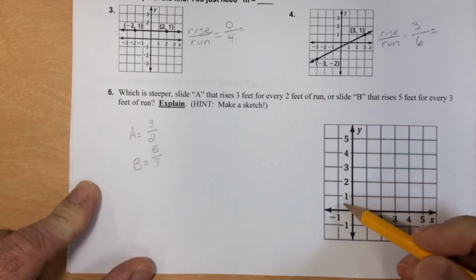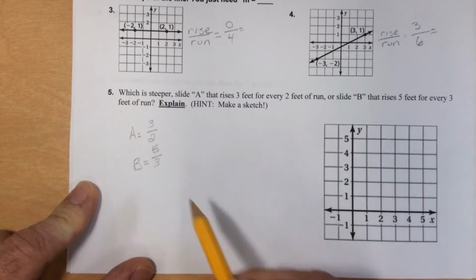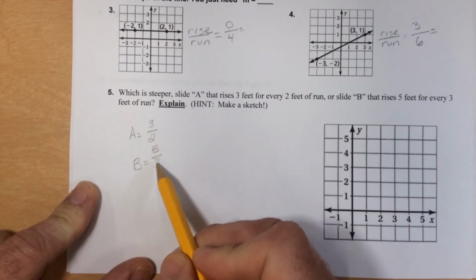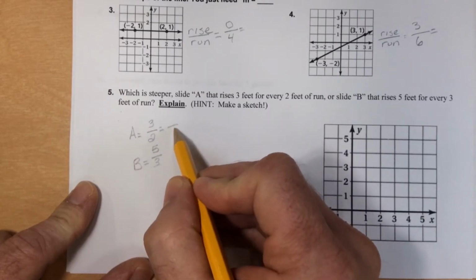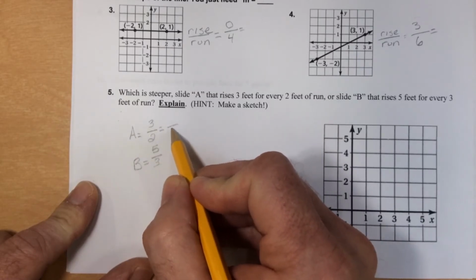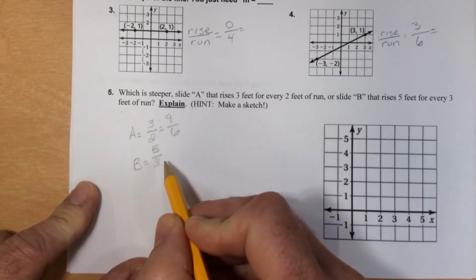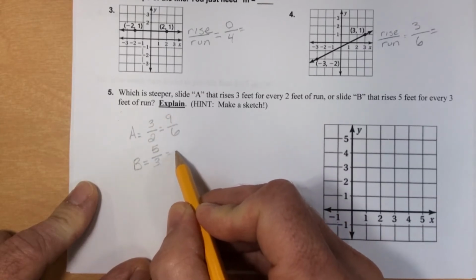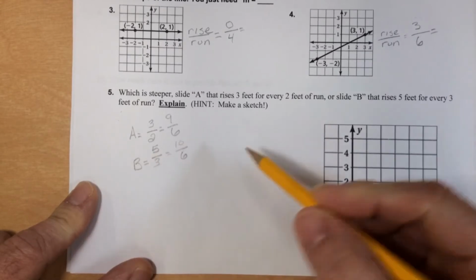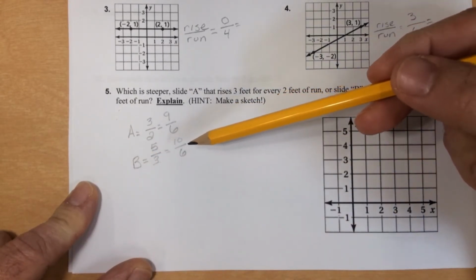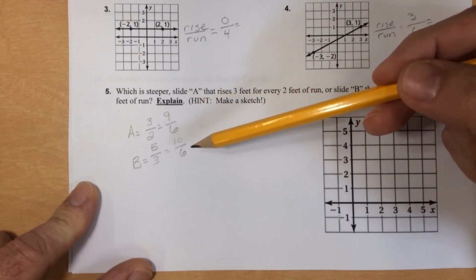Now we could graph it on this right here to see which one is the steeper, but we could also just find a common denominator here. So this would be common denominator of 6, multiply by 3, 9 over 6, multiply by 2, 2, multiply by 2, 10 over 6. So B is the steeper slope because it's a bigger number.